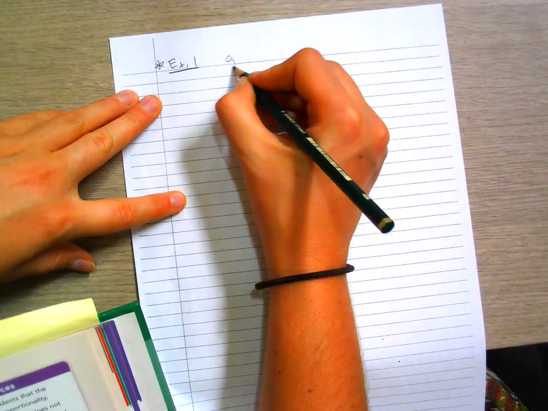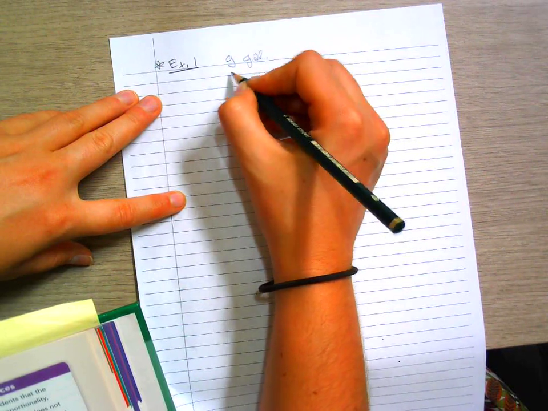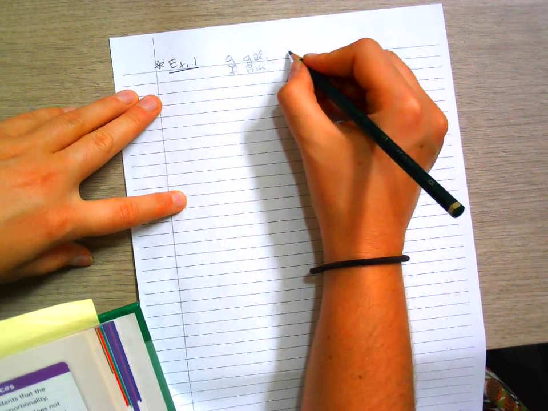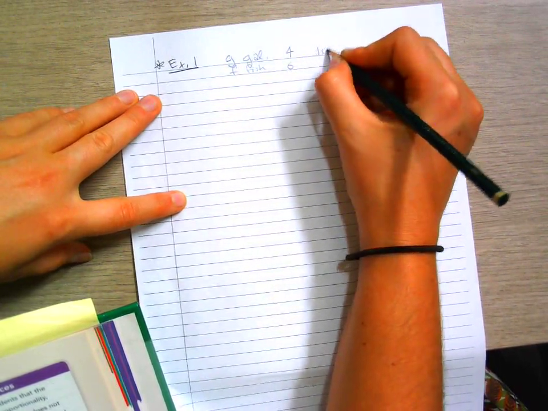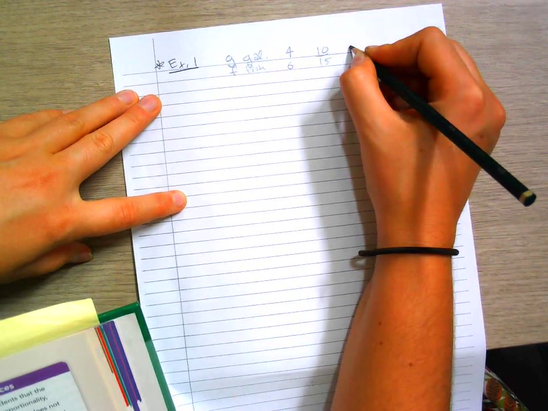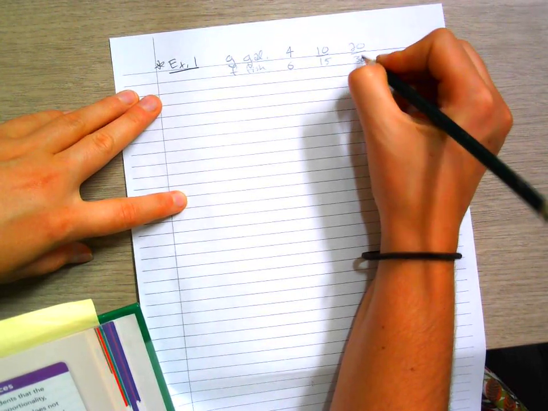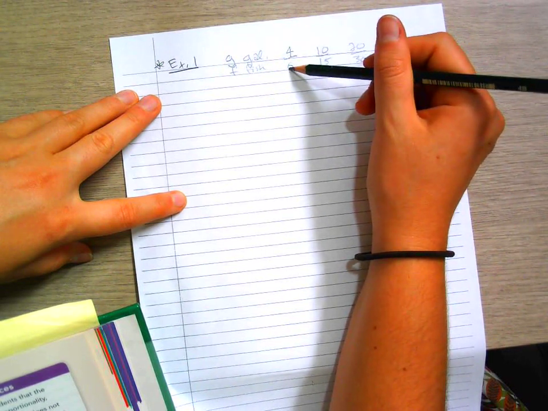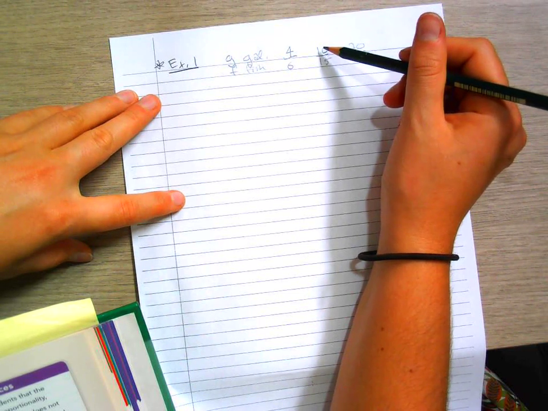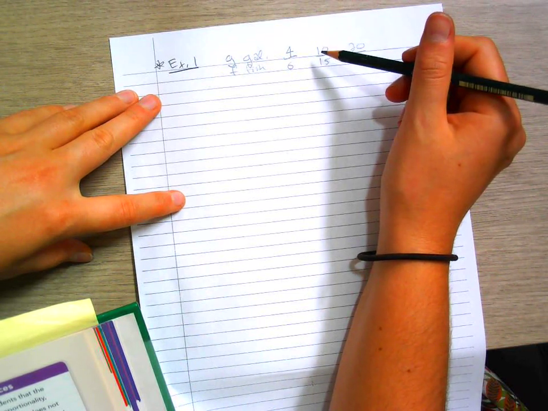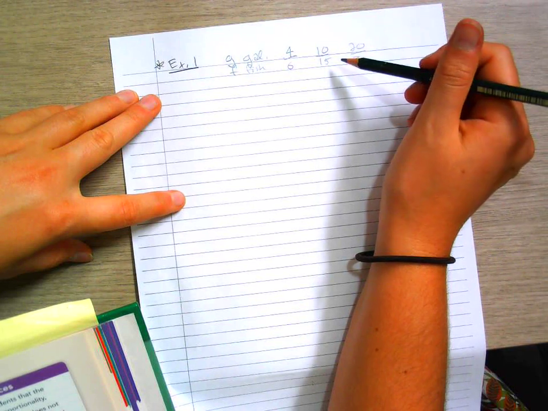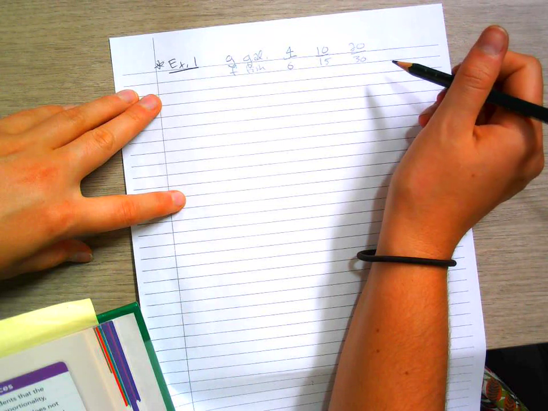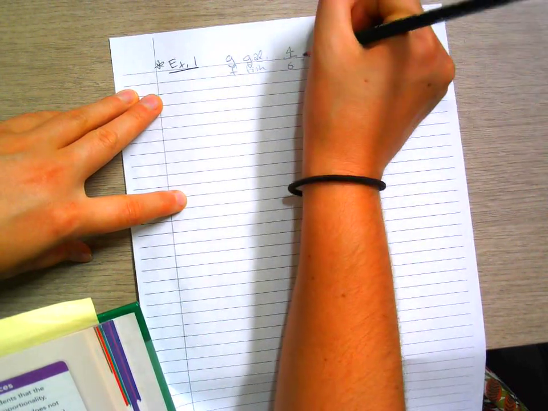So if we say G gallons and F fish and we have 4 to 6, 10 to 15, and 20 to 30, well, we can see that 4 over 6 is the same as 10 over 15, is the same as 20 over 30. So they are equivalent ratios.